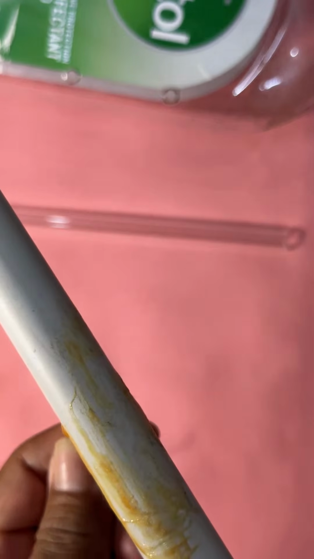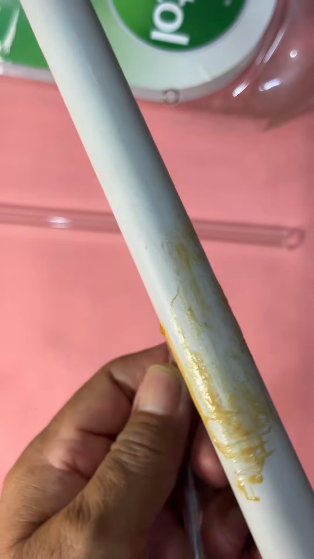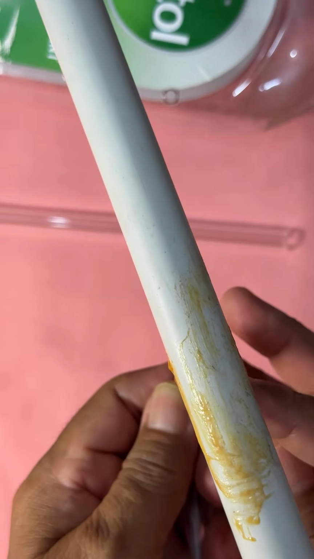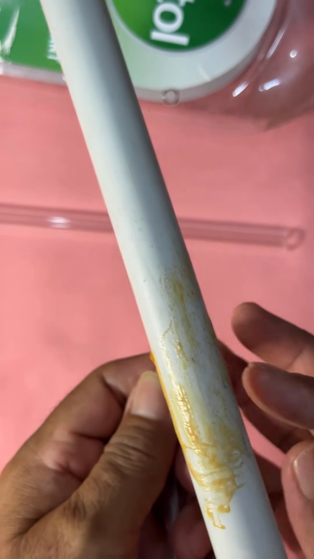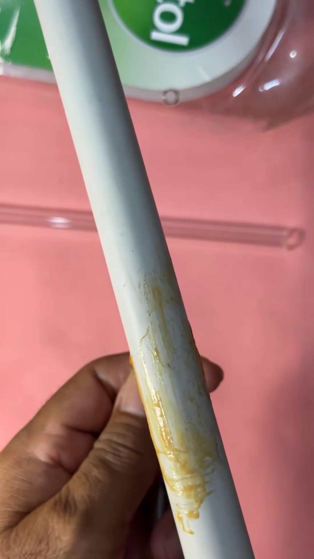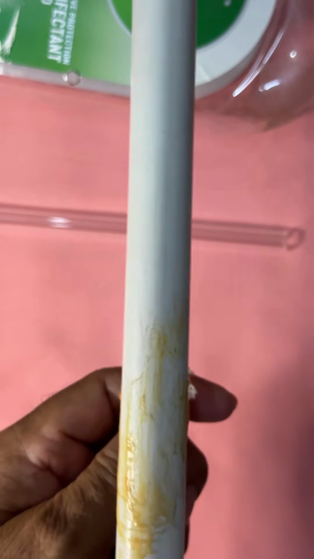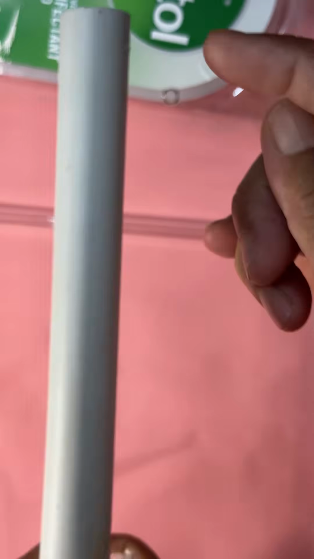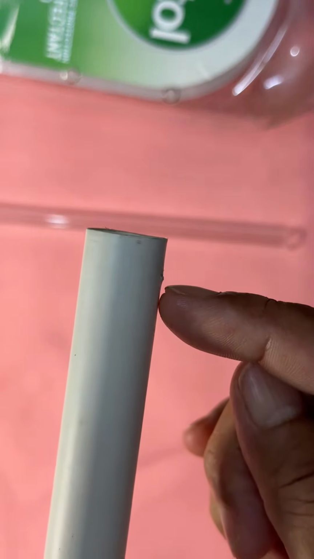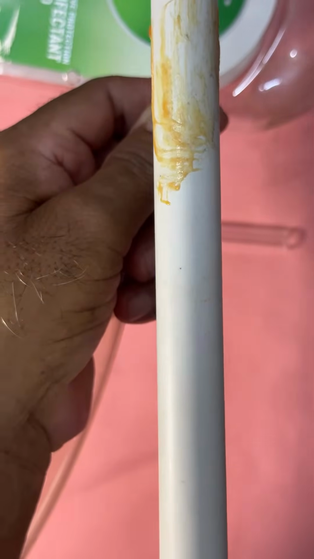I could show you when I blow by my mouth and air enters through this, and then the whole compartment is filled with air with pressure, and then that pressure air gets released by these two holes, one at this end and one at this end, opposite to each other.